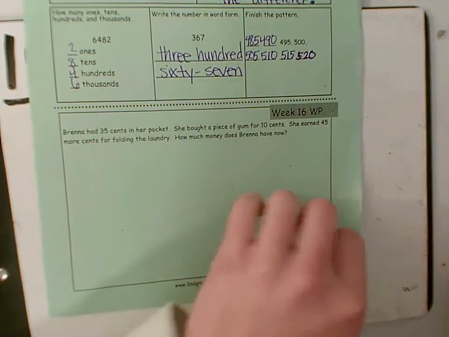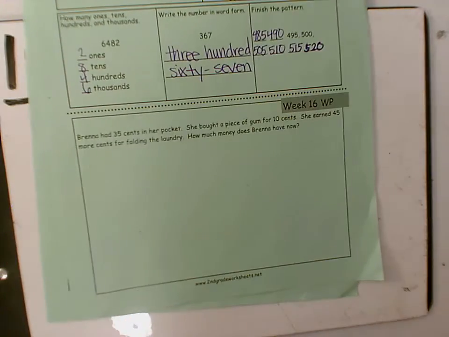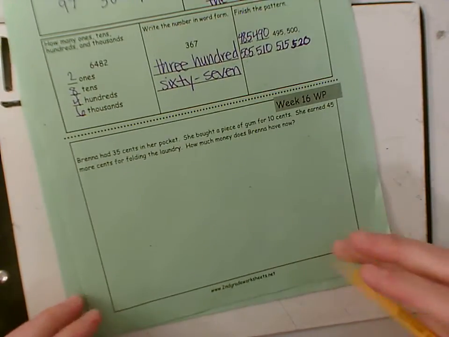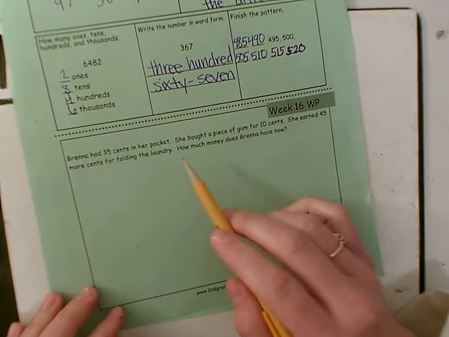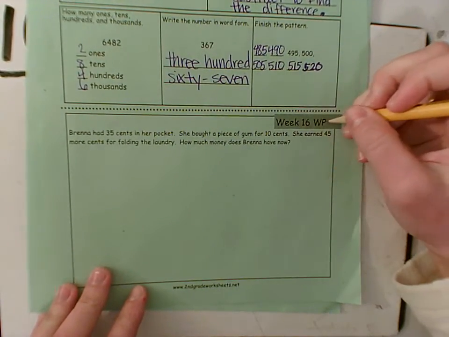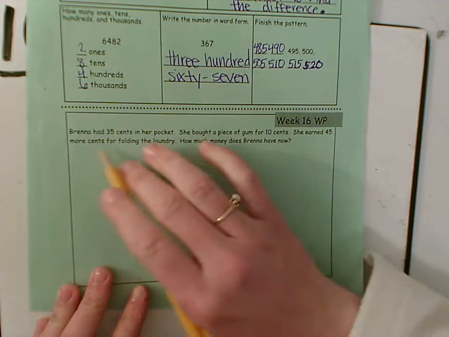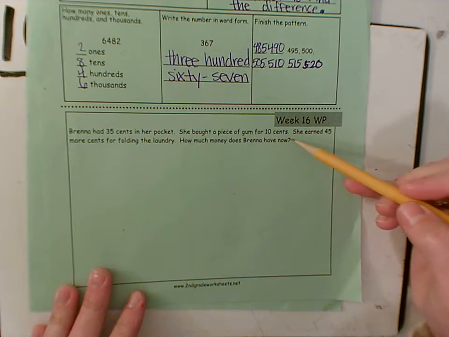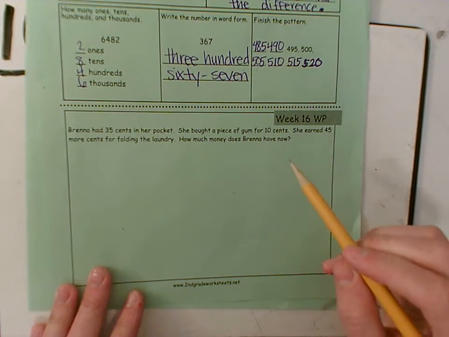Okay, next I want to finish up this green math review packet. So can you go to the last page? And I want you to try to do this word problem. That's what the WP stands for here. And see if you can do this last problem for me. So go ahead and press pause.